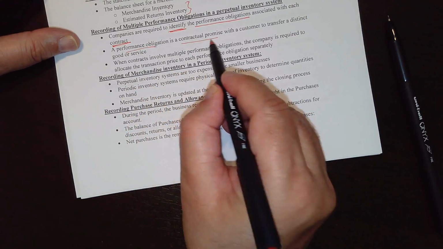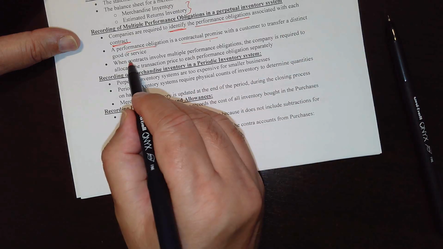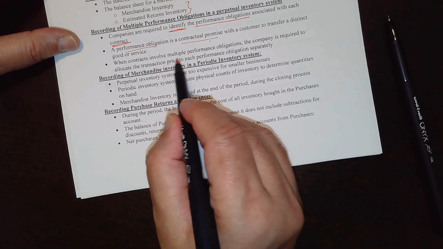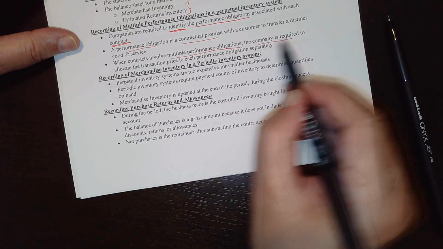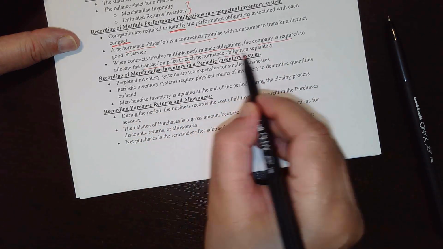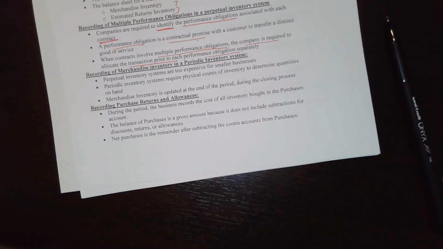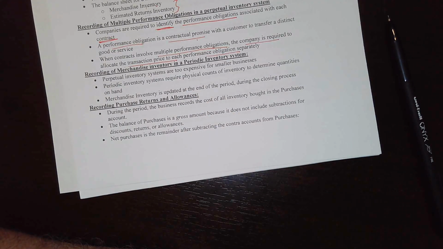The performance obligation is a contract with a customer to transfer a distinct good or service. When contracts involve multiple performance obligations, the company is required to allocate the transaction price to each performance obligation separately. For example, you ask me to not only give you a computer, but install Adobe software, the entire suite of Adobe, the entire suite of Microsoft Office, and you also want me to gift wrap it, and you also want me to mail it using UPS to your door.